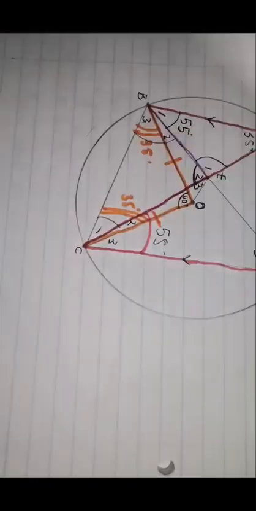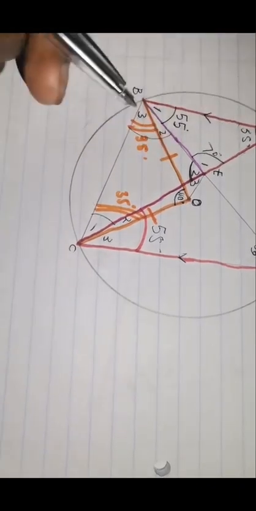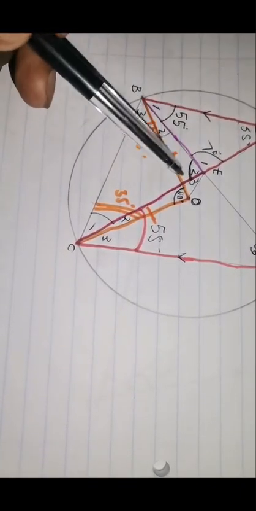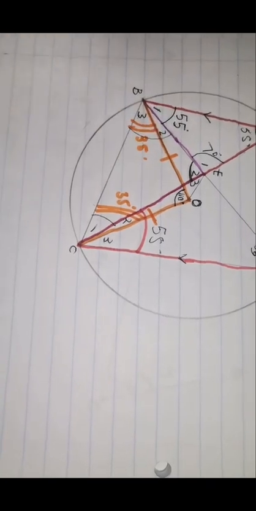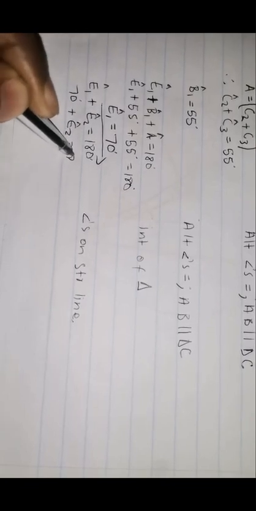Then 70 here. Then I can find E2 by the use of angles on a straight line equal to 180. So E1 plus E2 equals 180, angles on a straight line. Then E1 is 70, plus E2 equals 180. Then E2 is equal to 110.